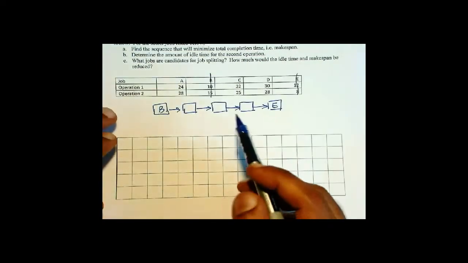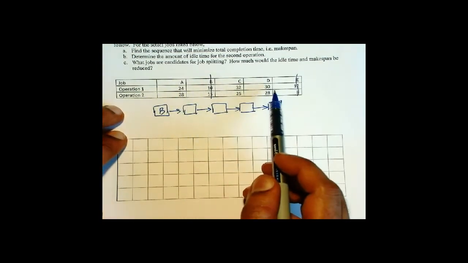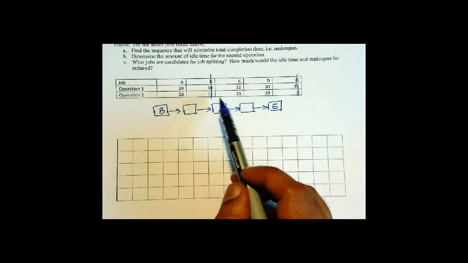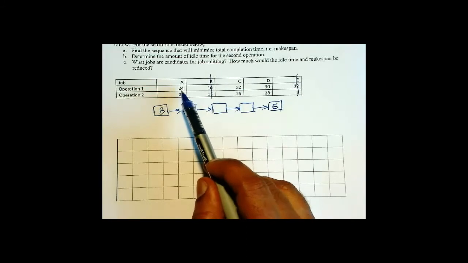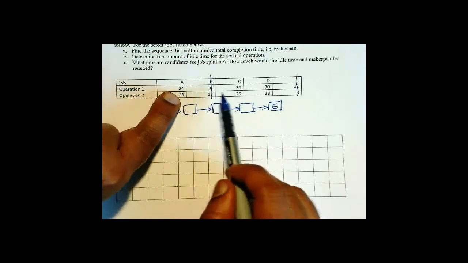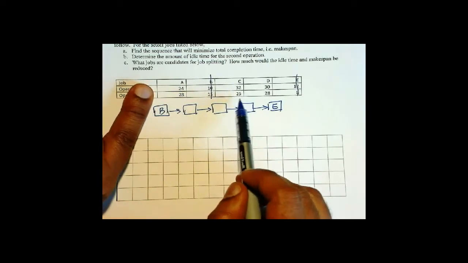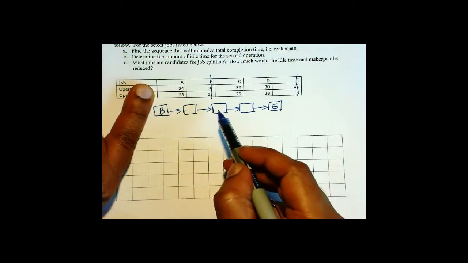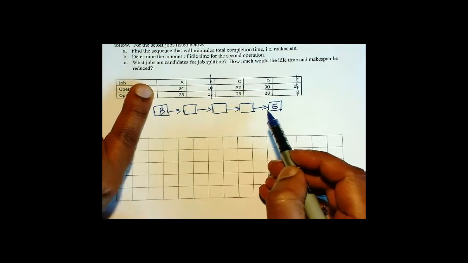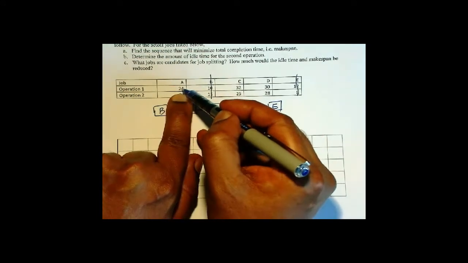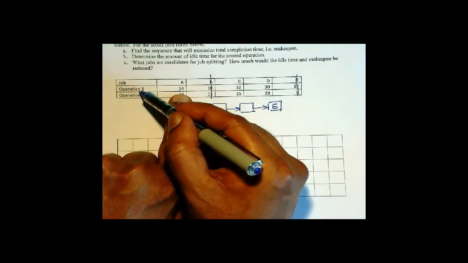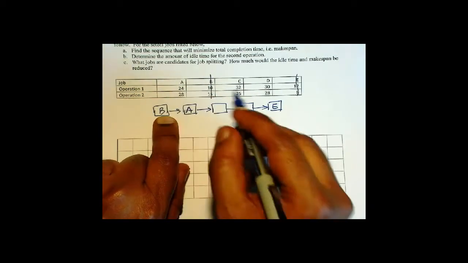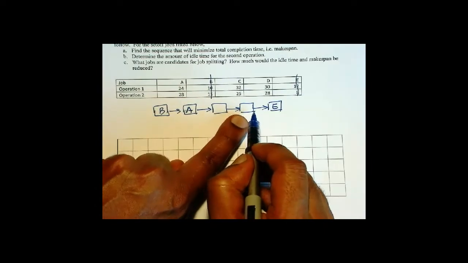Now we repeat. From the remaining operations, the smallest is 24. So you select A. Now should you schedule it the earliest or the latest? That depends upon whether the 24 is for operation 1, which it is. So the earliest. If it was for operation 2, A would have gone over there.